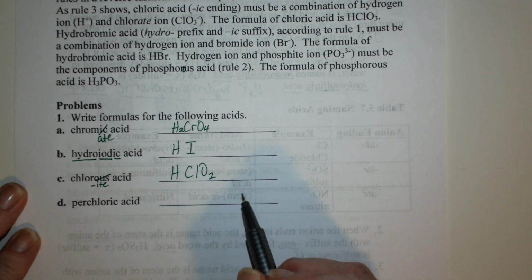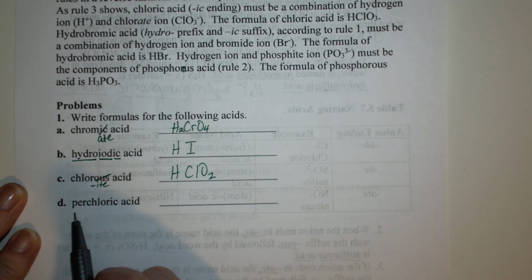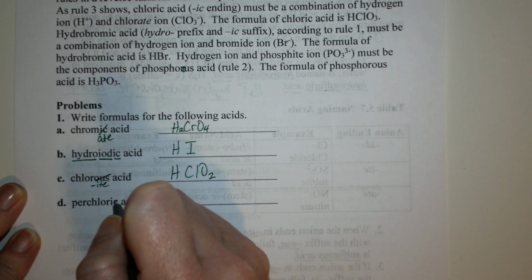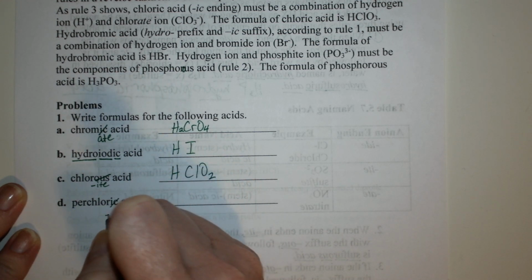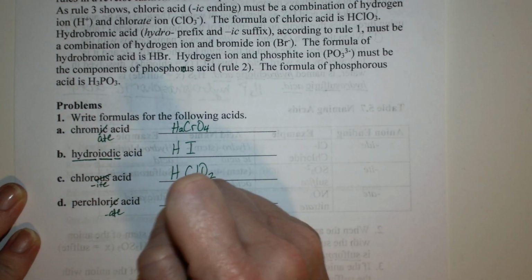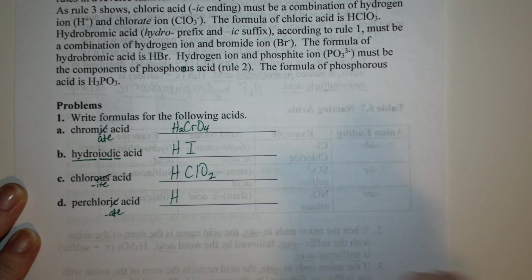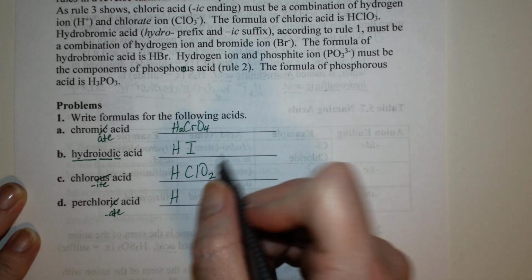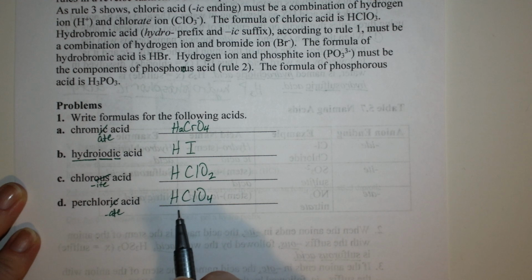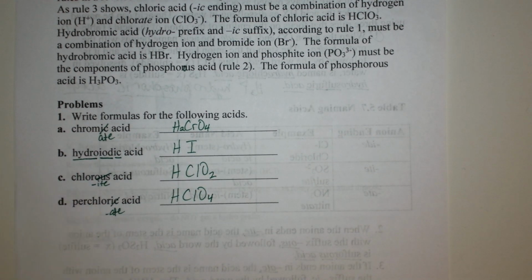It's already balanced. Then we have perchloric. There's no hydro in front, so I get rid of the "ic," and it's "ate." So this is perchlorate. So hydrogen with perchlorate. Perchlorate is on your ion sheet. ClO4. Hydrogen is +1. Perchlorate is -1. It's already balanced. And that's your acid naming review.